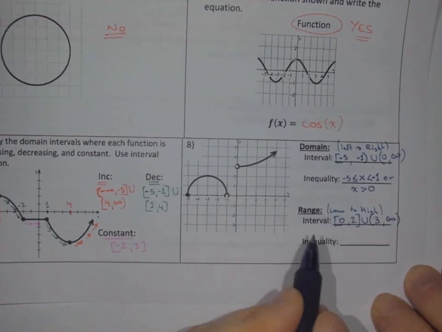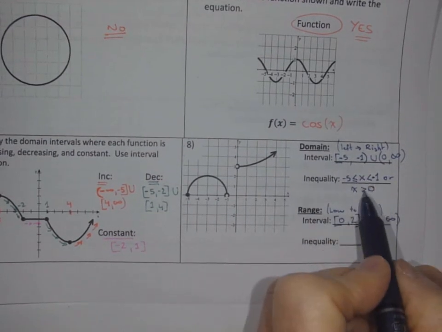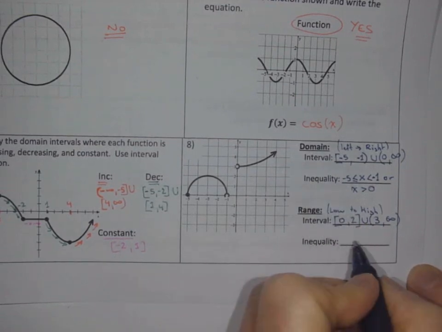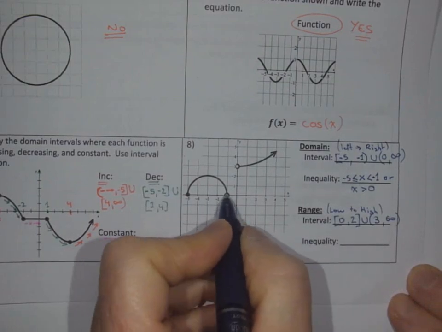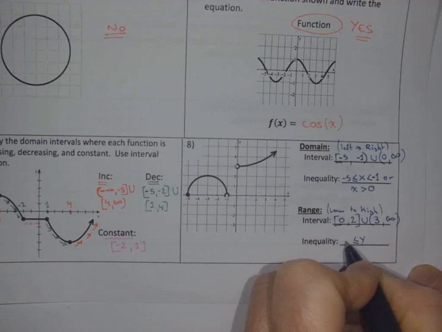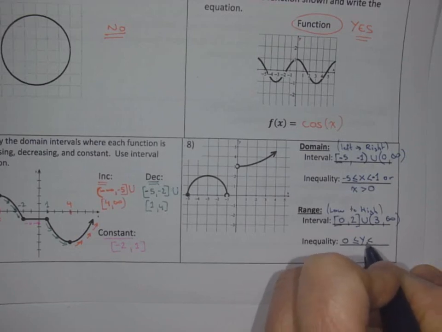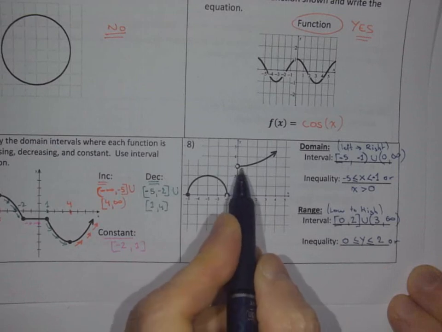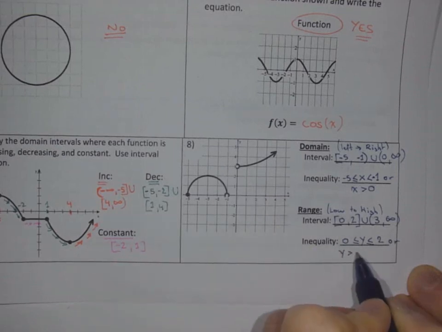And then inequality notation, this one will be now, here we had x's because we talked about the domain. So here we want y's because it's a range. So the inequality will be from 0 to 2. So the y's would have to be greater than or equal to 0, but less than or equal to 2. Or we want the y's to be greater than 3 but not equal to. Okay, so that's for that one.